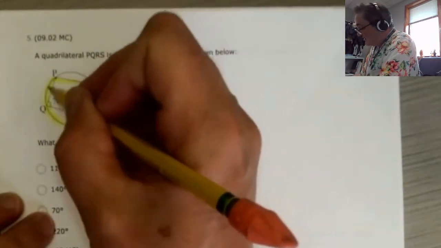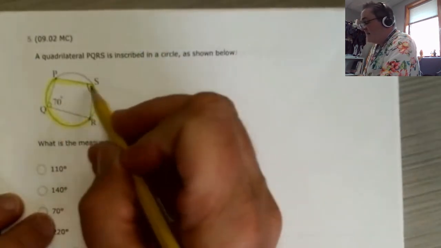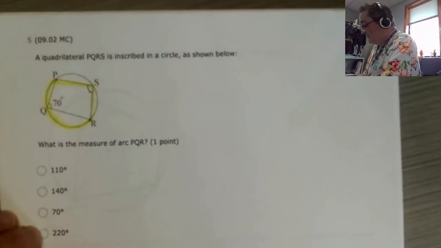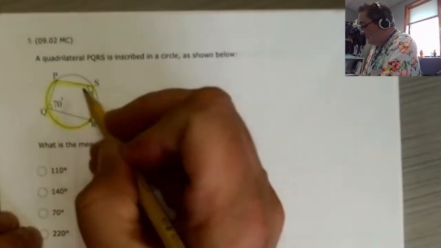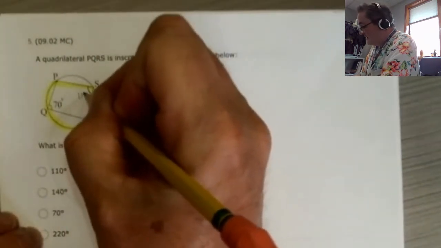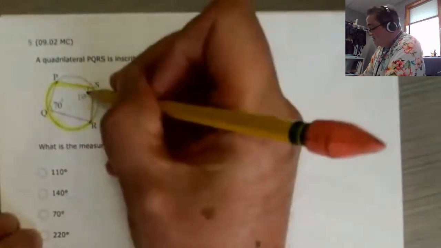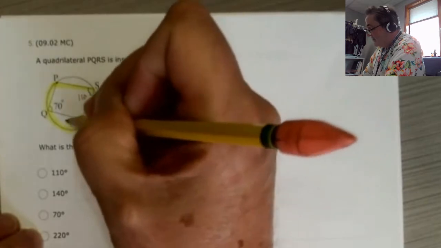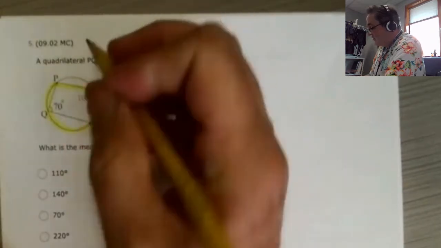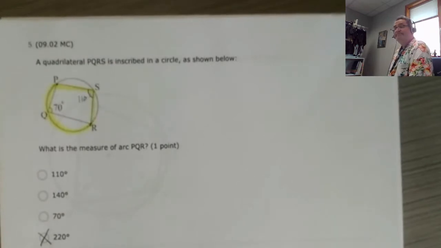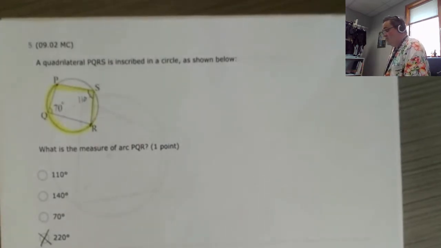Well, one thing we know about a quadrilateral inscribed in a circle is that the opposite angles have to equal 180 together. So 70 plus 110 equals 180. This has to be a 110-degree angle. So if that's a 110-degree angle, that means this arc would be twice that, or 220 degrees.